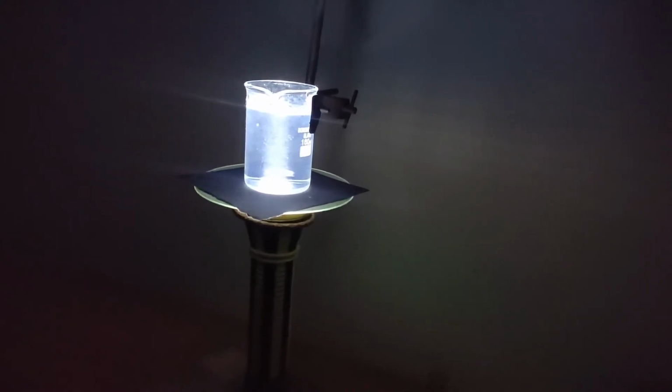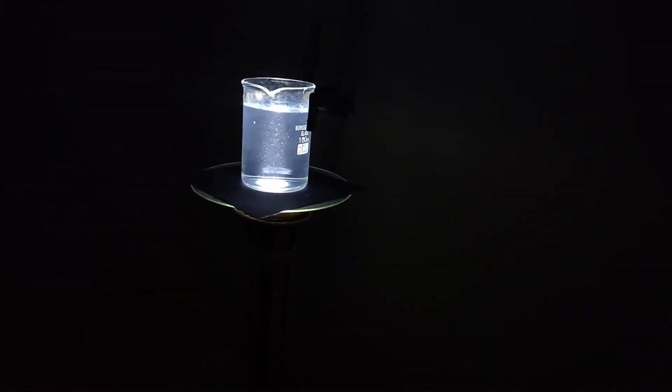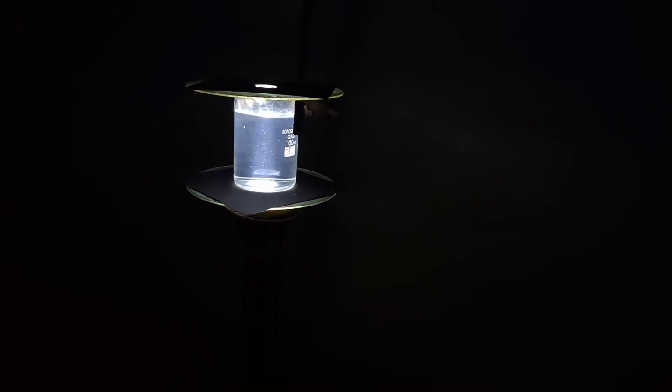Now this is the sky. Initially you can see no scattering is taking place, so our sun is white in color like it happens at 12 p.m. But slowly sulfur starts getting precipitated.